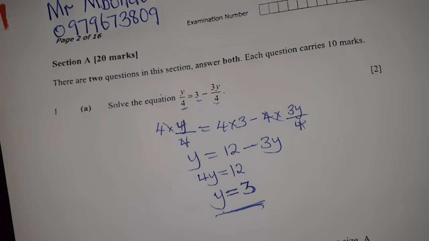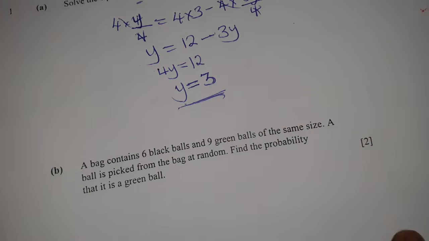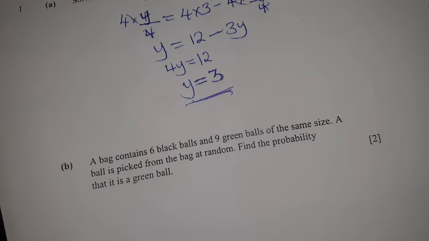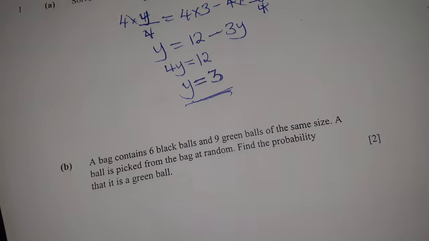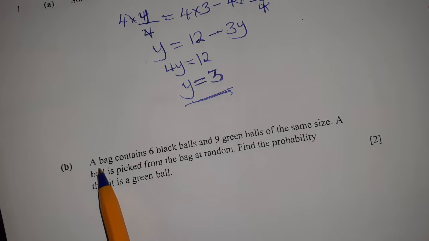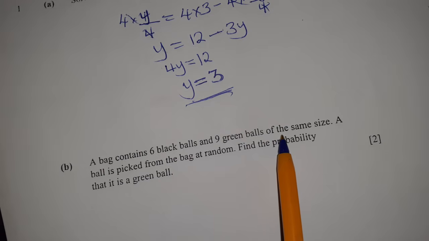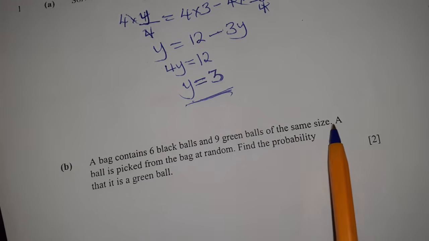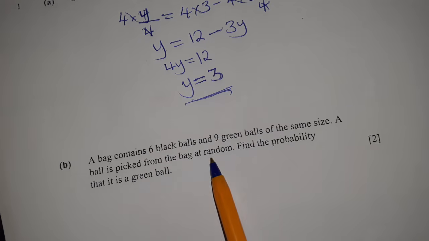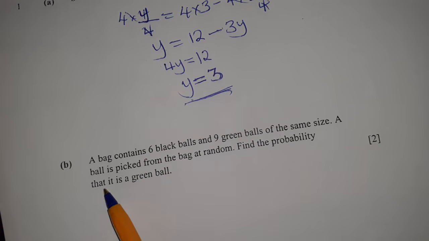All right, so question 1 has another part. A bag contains 6 black balls and 9 green balls of the same size. A ball is picked from the bag at random. Find the probability that it is a green ball.